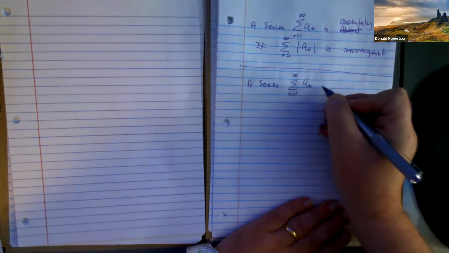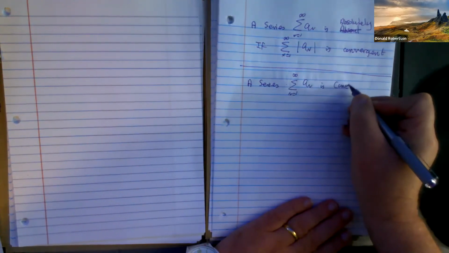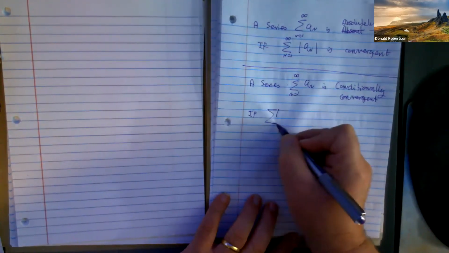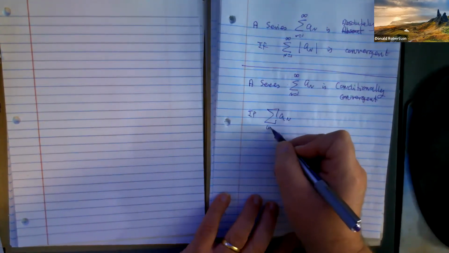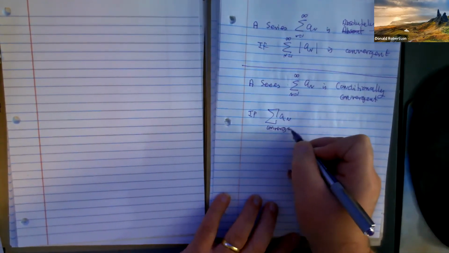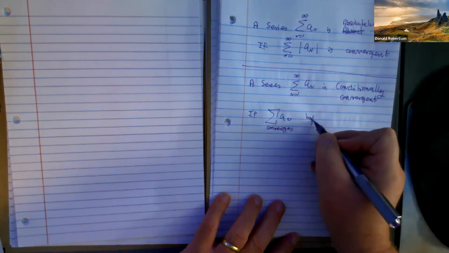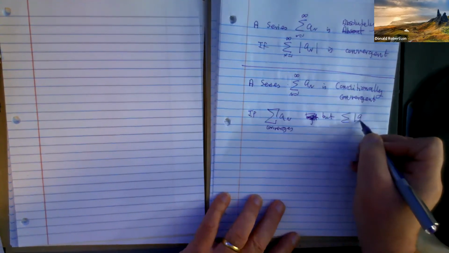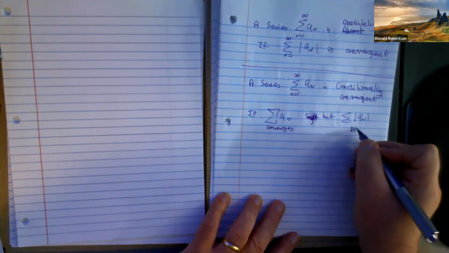A series sigma from n equals 1 of a_n is called conditionally convergent if this guy converges, but, oops, but when you make everybody positive, this guy diverges.